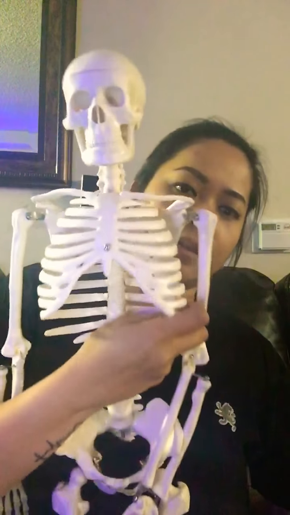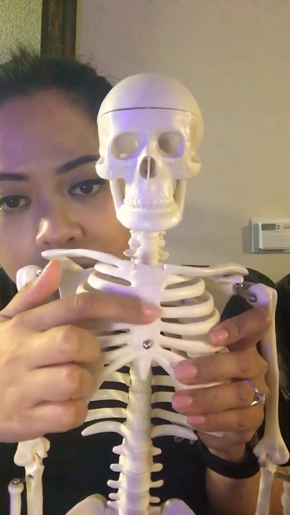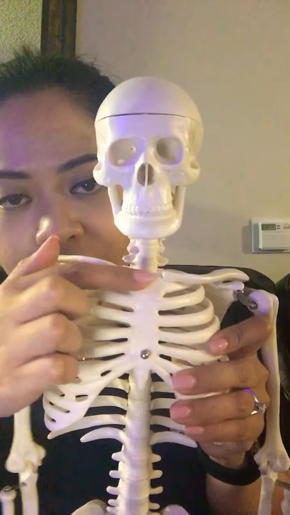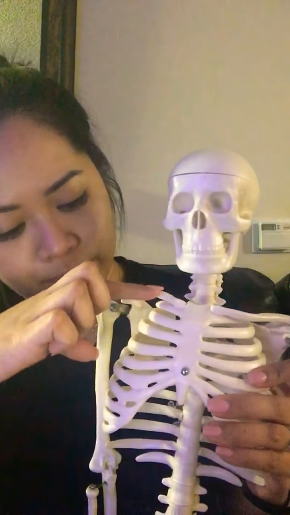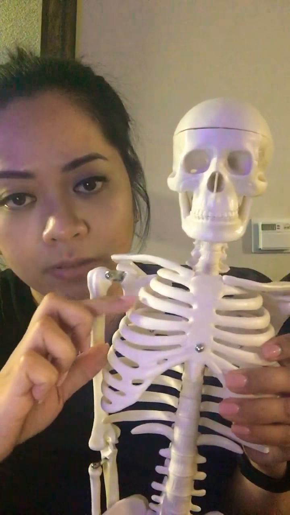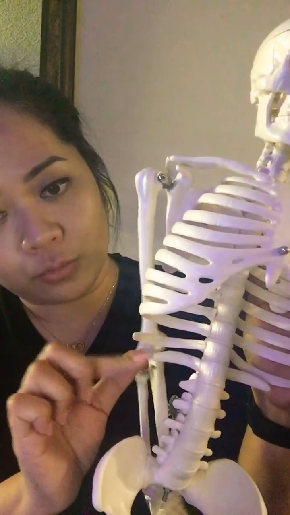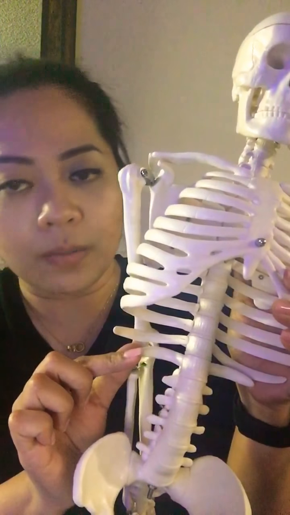And then next is your thoracic cage or your rib cage. So this is your body of sternum, the manubrium of the sternum, and then from 1 to 7 is your true ribs right there, and then from 8 to 12, these are your false ribs, and then 11 and 12 are also called the floating ribs.